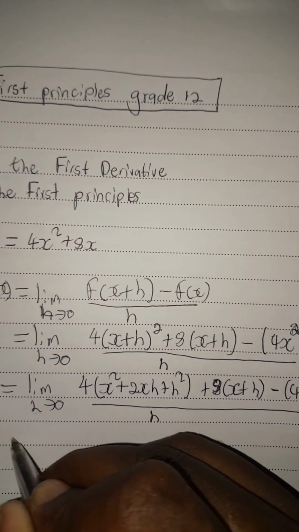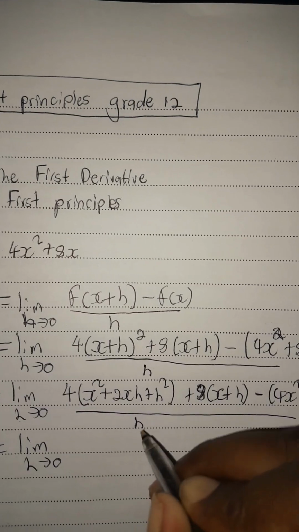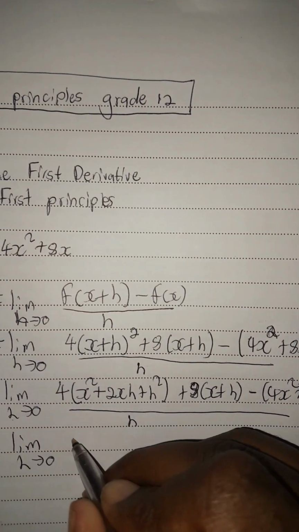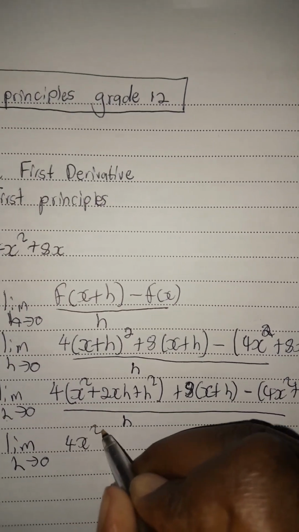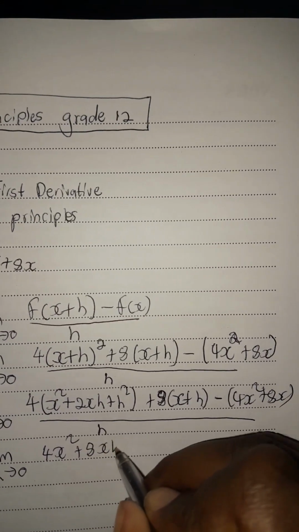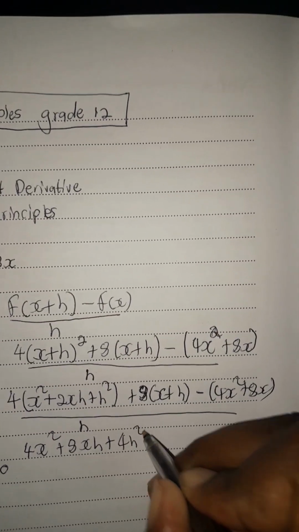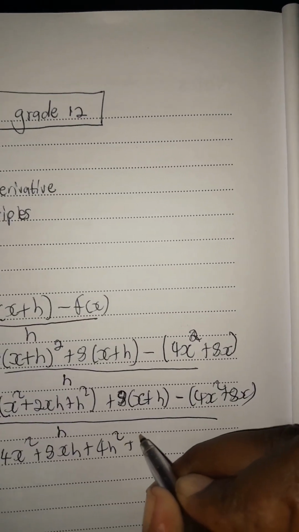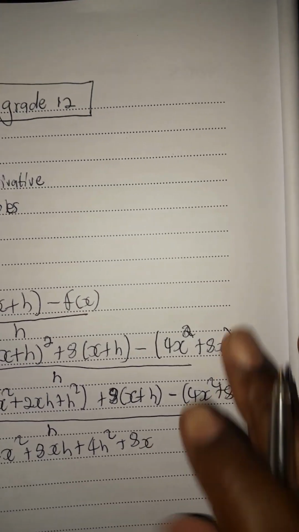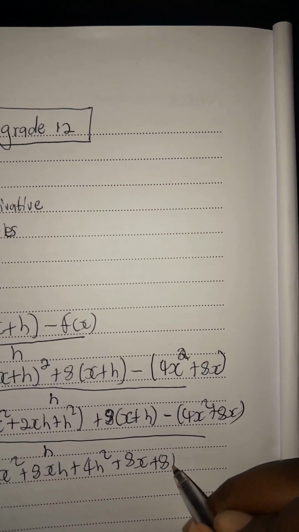So now we can work out the brackets as limit as h approaches 0. 4 times x squared, that will be 4x squared. 4 times 2xh, that will be 8xh. 4 times h squared, that will be 4h squared. Then 8 times x, that will be 8x. 8 times h, that will be 8h.